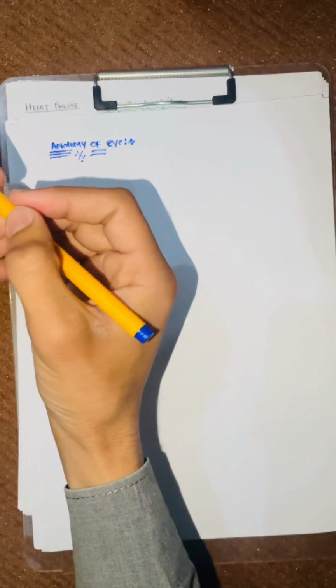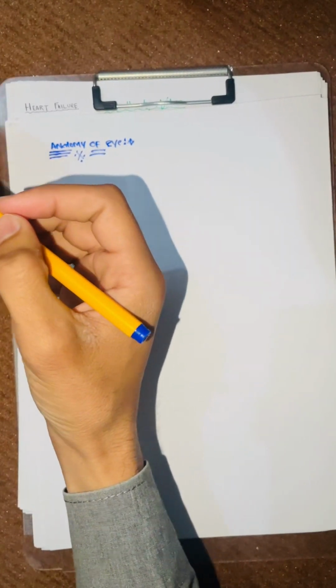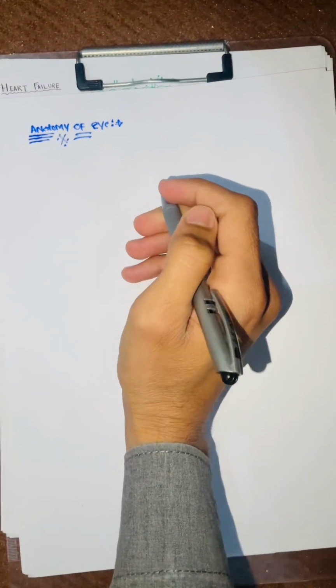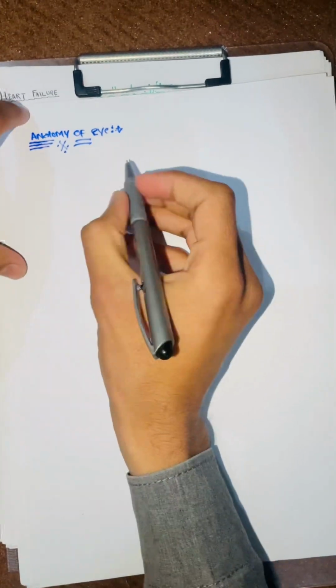In anatomy we have to study the structure of the eye. First we have to draw the eye structure, which consists of basically three layers.